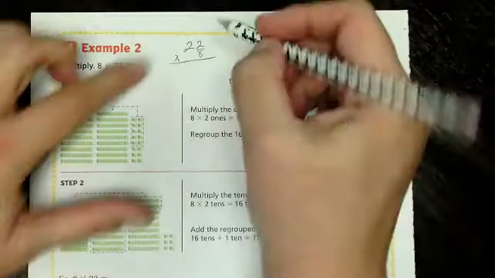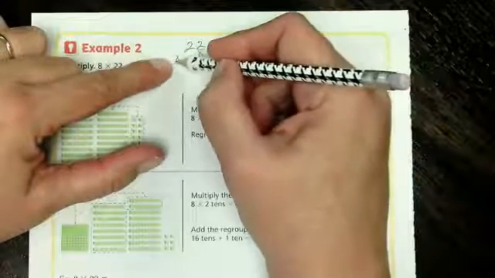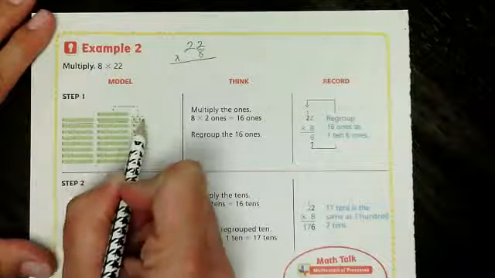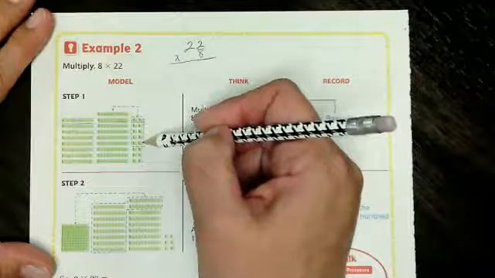So first we need to model it. So I have 22 groups of 8, or 8 groups of 22. So let's see here. I have 10, 20, 2. 2 10 longs and 2 singles. Okay? I need 8 groups of that. So I have 1, 2, 3, 4, 5, 6, 7, 8 groups.